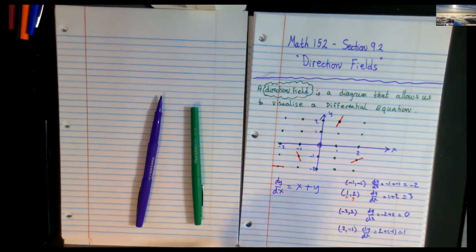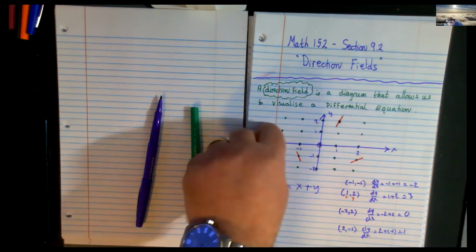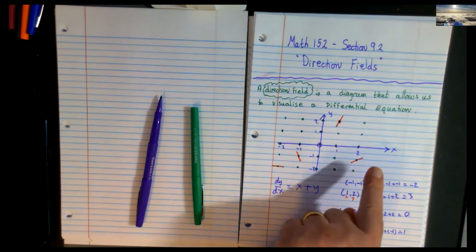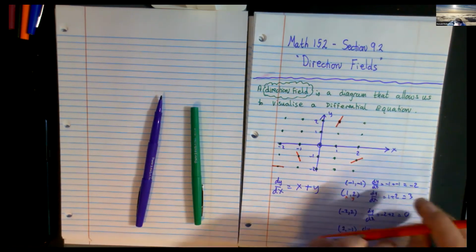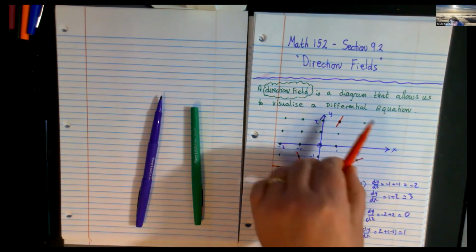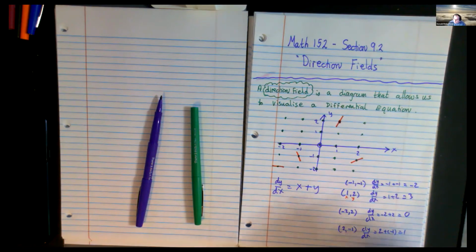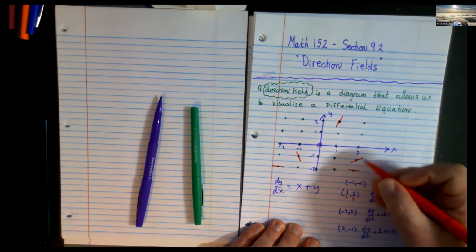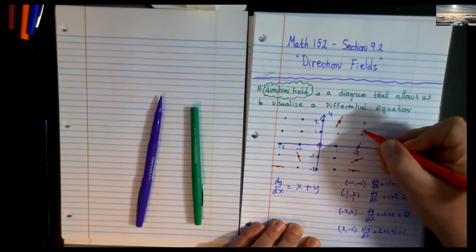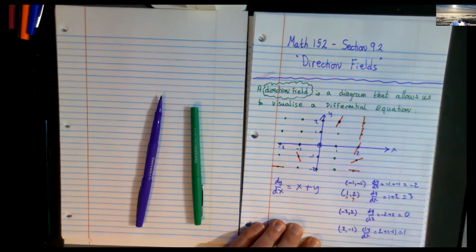Now, can you imagine me going through all, whatever it is, 30 points, doing this calculation, and making my best guess at drawing the line? The slopes would be 0, minus 1, minus 2, plus 2, and so on. This guy would be horizontal. This would be steep, this would be steeper, and this would be almost vertical.